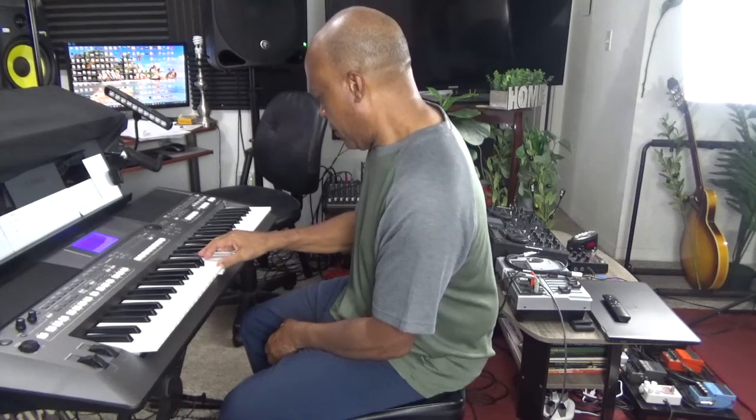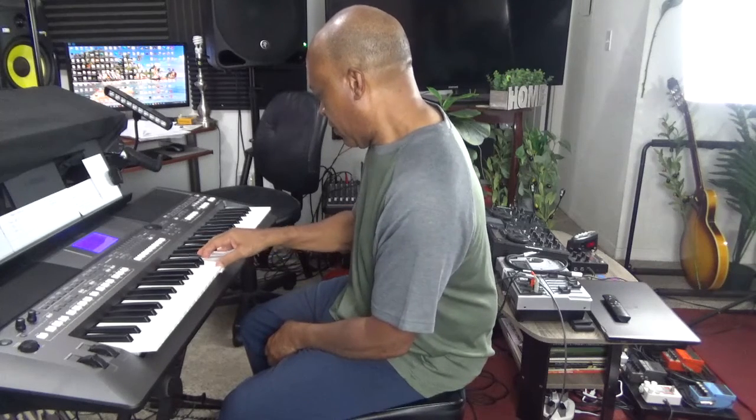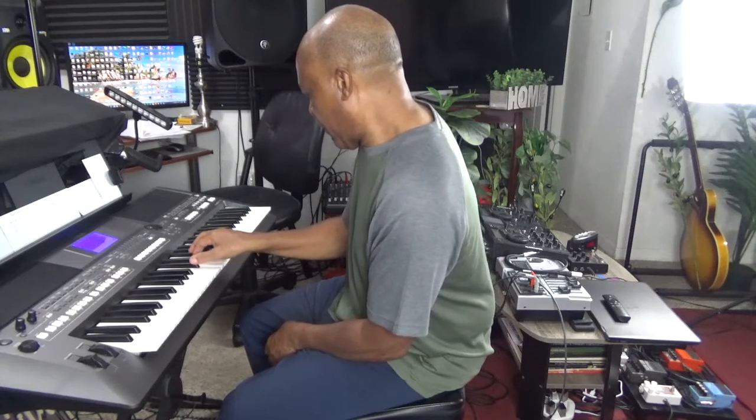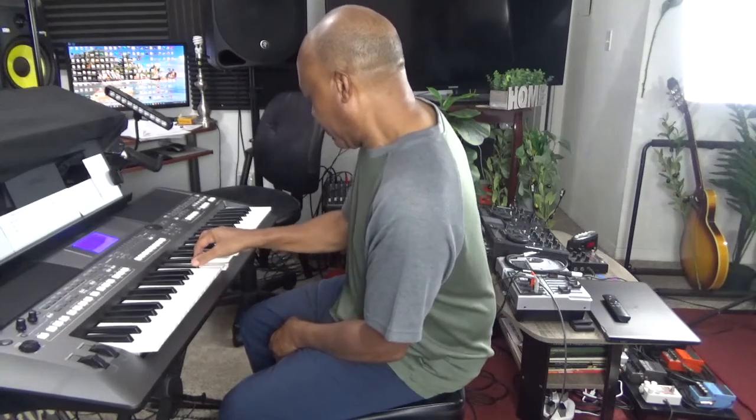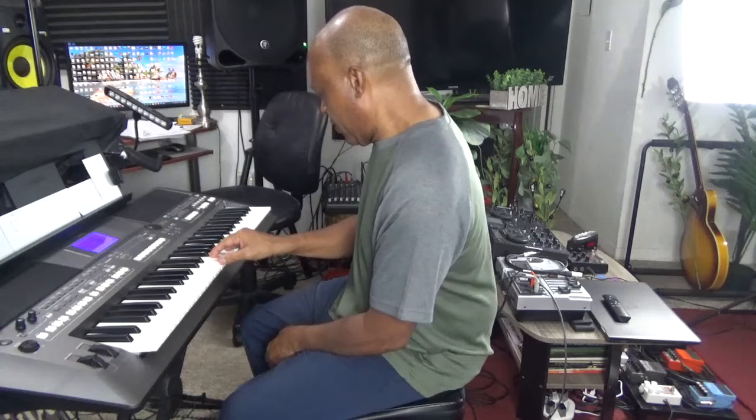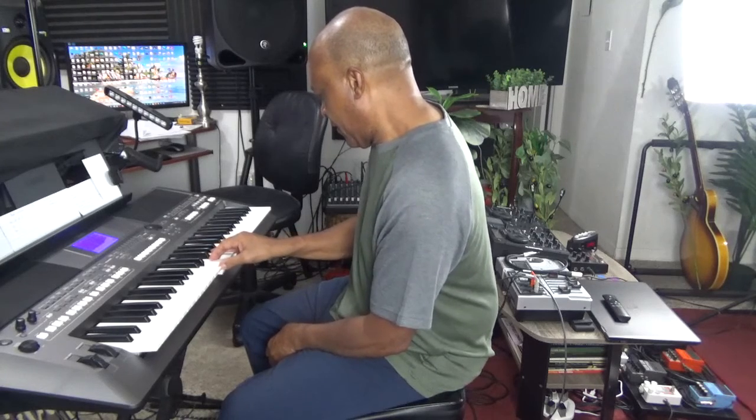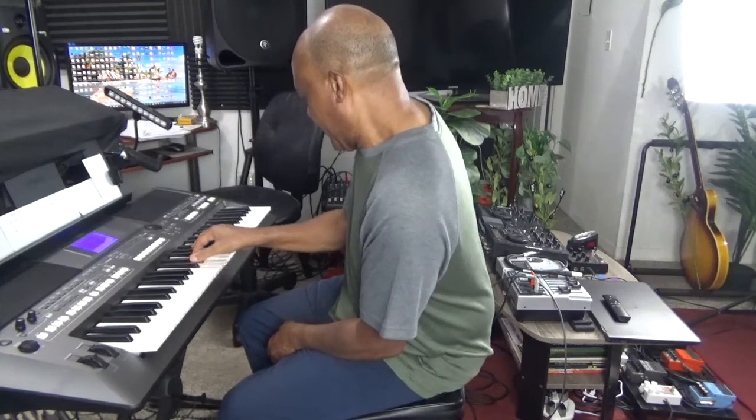D, the 1 chord, to the C sharp minor 7 flat 5. You can do D minor to the C sharp minor 7 flat 5.